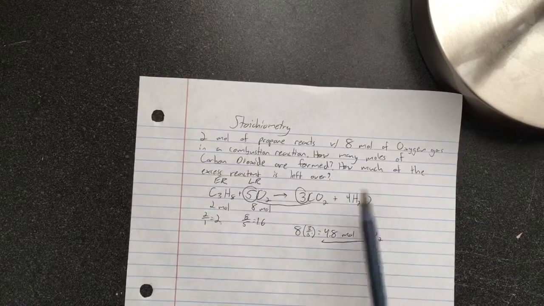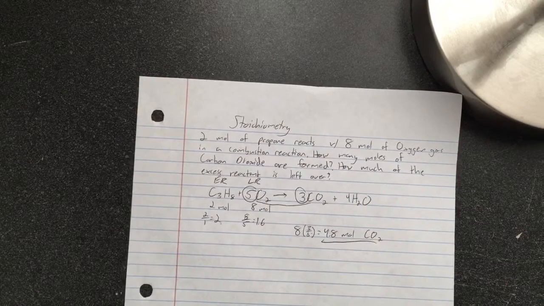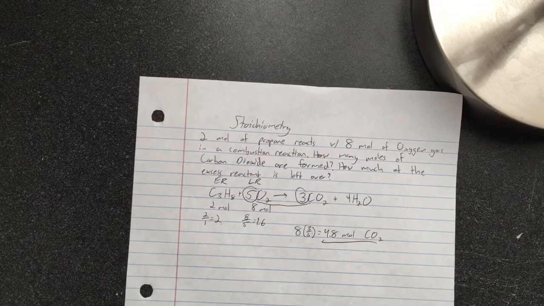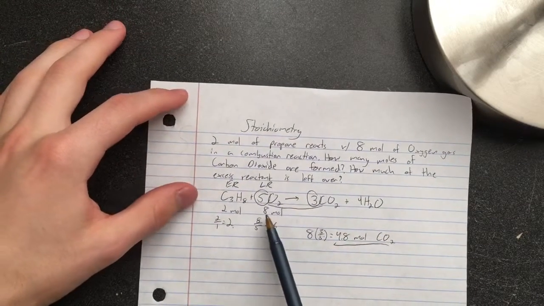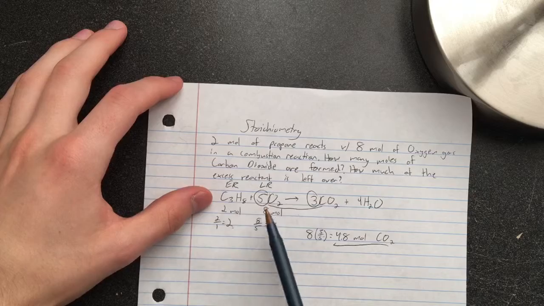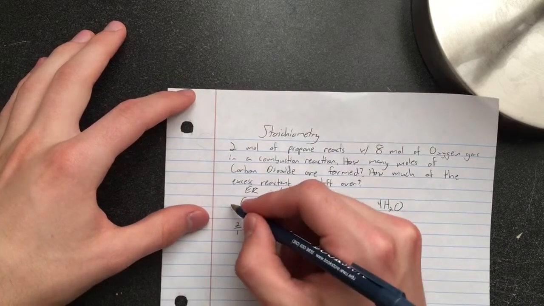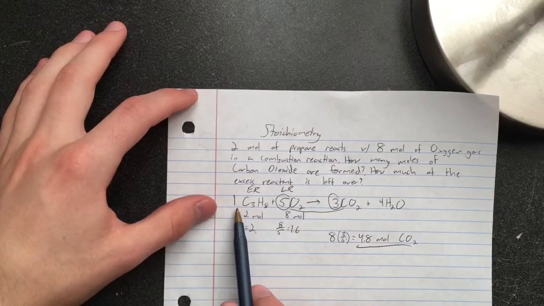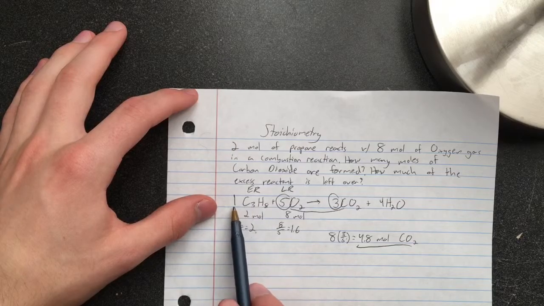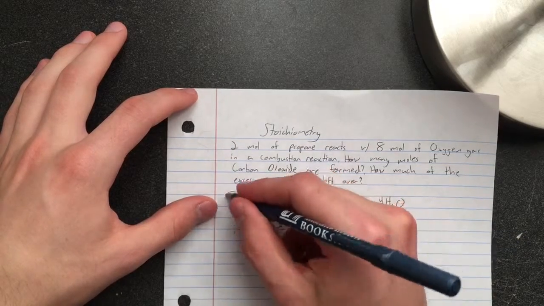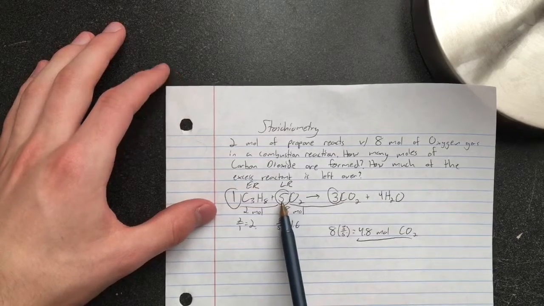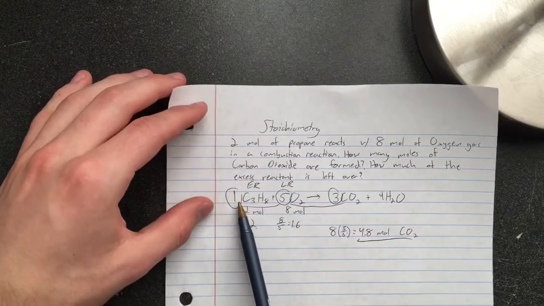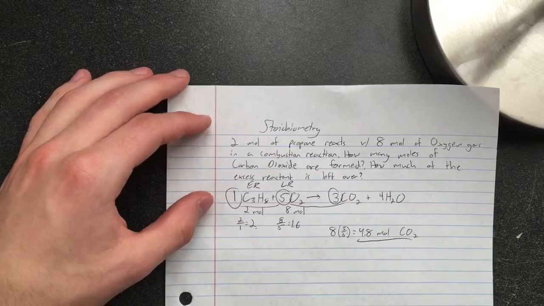Now, how much of the excess reactant is left over? Okay, so now we're going to do the same thing with this one. The molar coefficient of propane is 1, and so it's going to be a 5-to-1 ratio, where when you use 5 moles of O2, you only have to use 1 mole of propane.